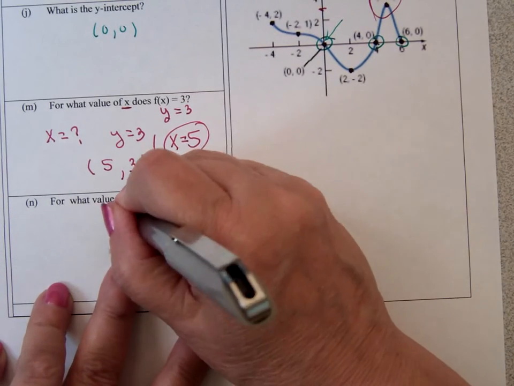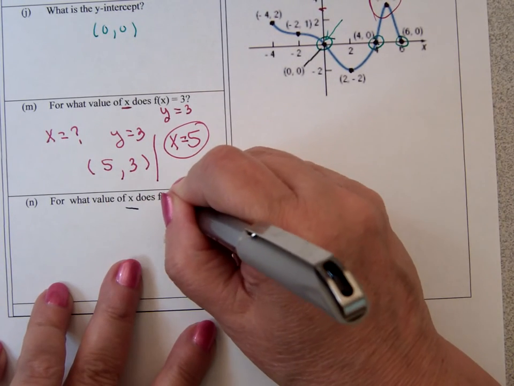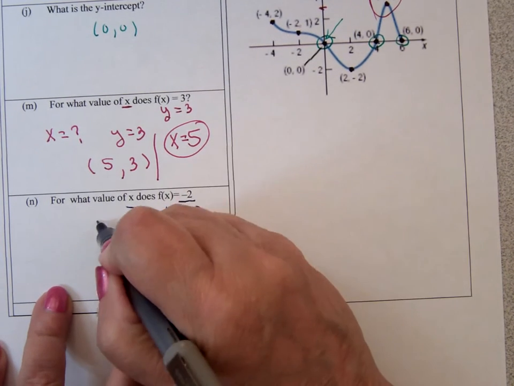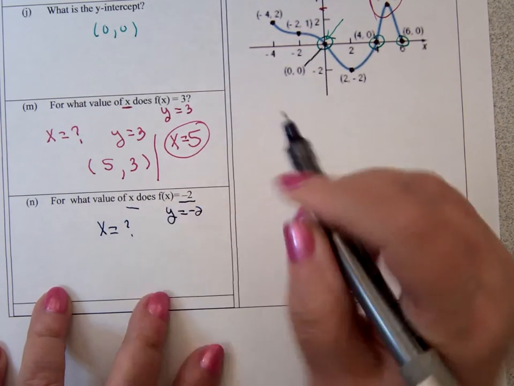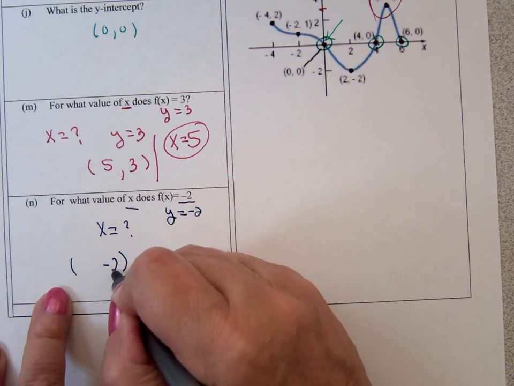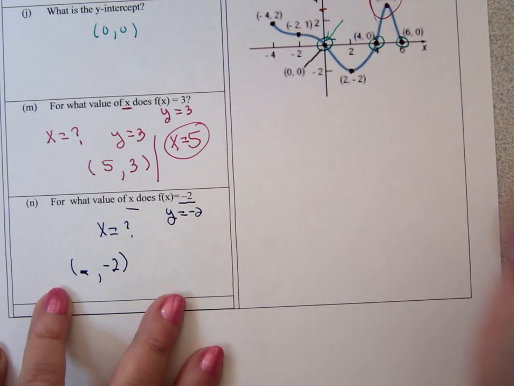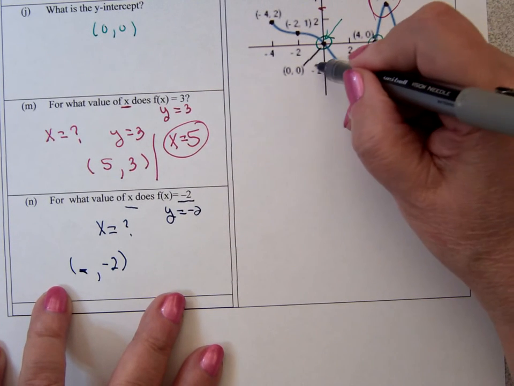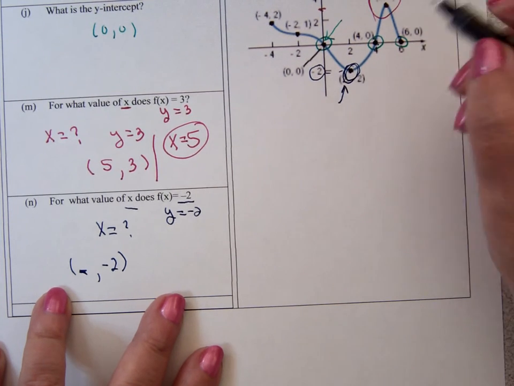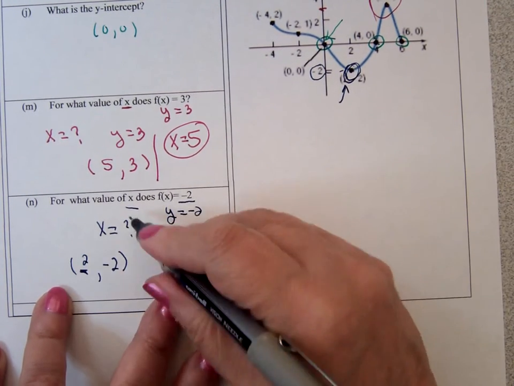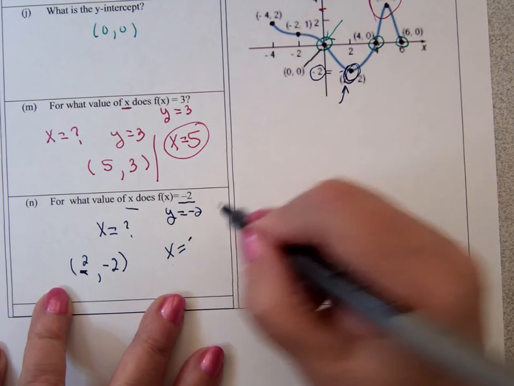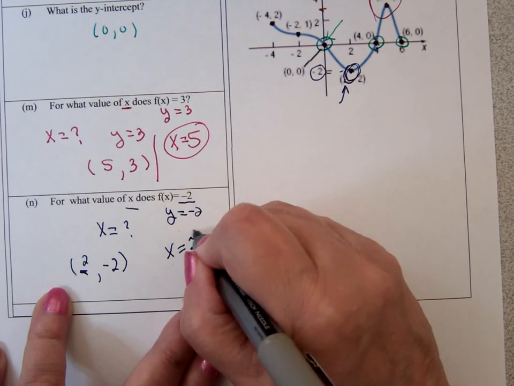For what value of x does f of x equal negative 2, or y equal negative 2? This says x equals question mark, y equals negative 2. So again, I would be looking for the other half of this coordinate point as my answer. And here's negative 2 on the y. That's the coordinate point. You notice that x is 2. They want to know just the x value, so that says x equals 2, y equals negative 2.